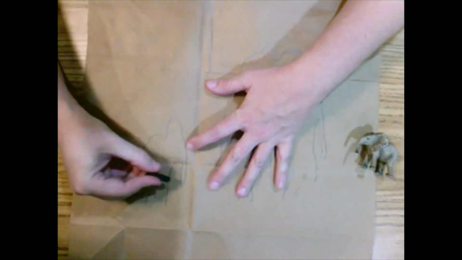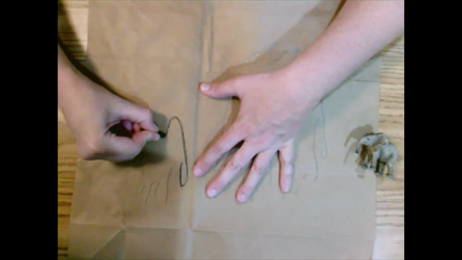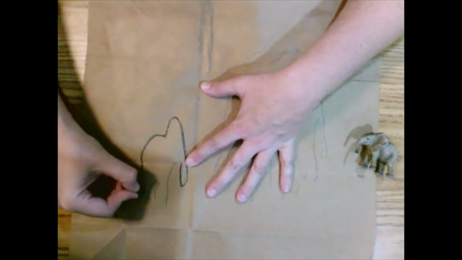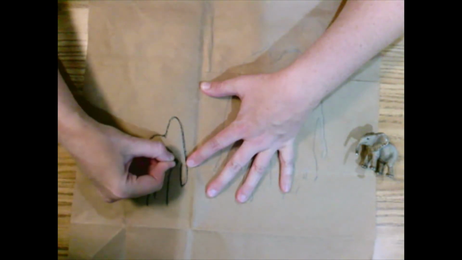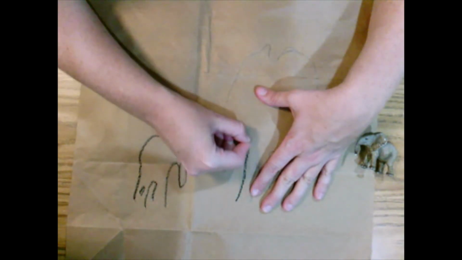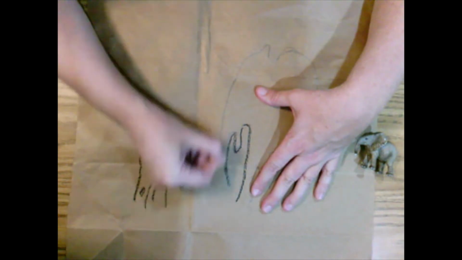So now I'm just going to go back. I'm going to trace, holding my paper with one hand. And depending on the angle of the sun or your light source, your shadows might look different. You can actually play around to see what angle you want your shadow on.